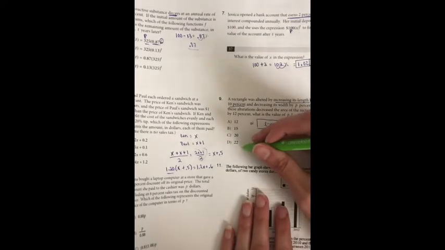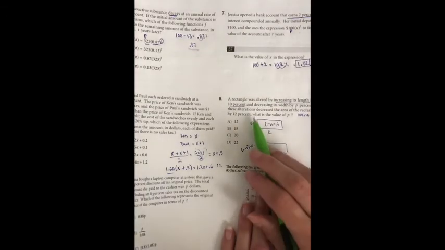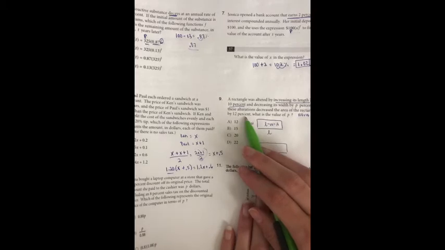So the width is now going to be 100 minus p%. So that's 1 minus p of w. Okay, and what it does is it decreases the area of the rectangle by 12%. So a decrease of 12 is 88%.